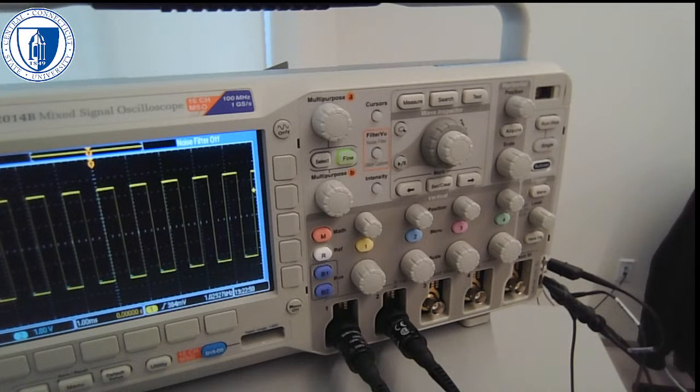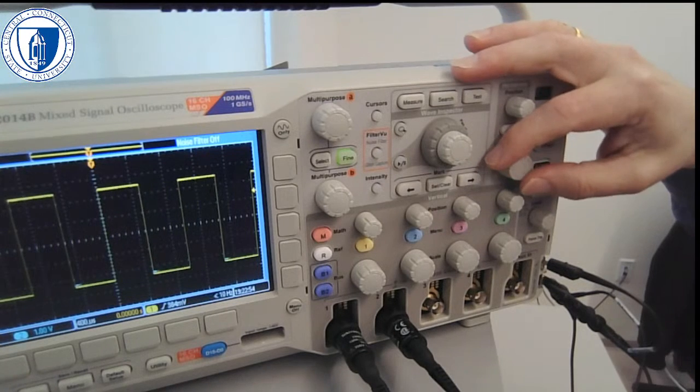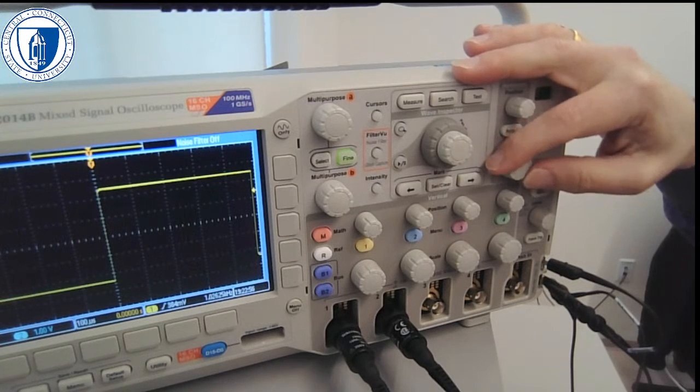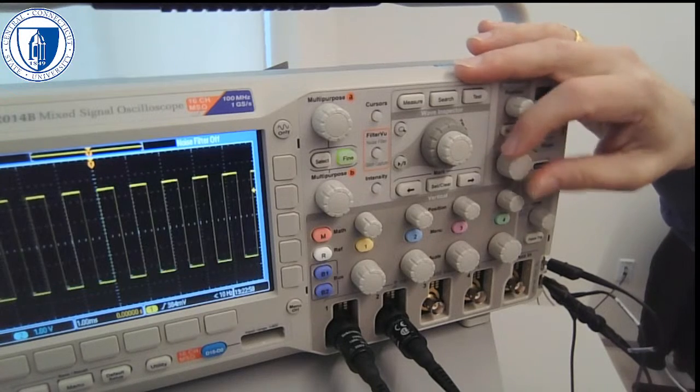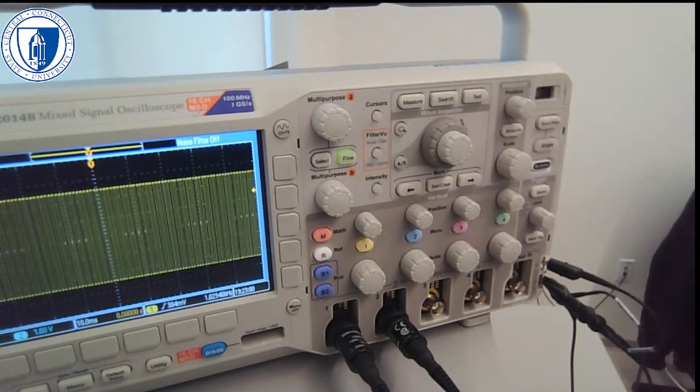I can also change the horizontal scale, right? Depending on what frequencies I'm looking at. So here I'm looking at lots and lots and lots of periods of the square wave.